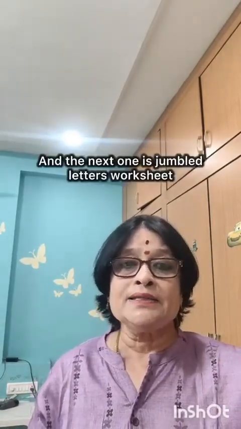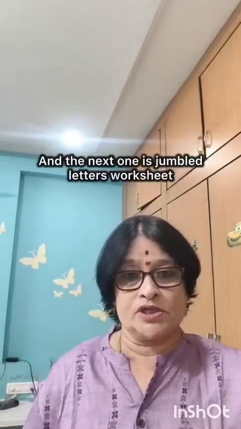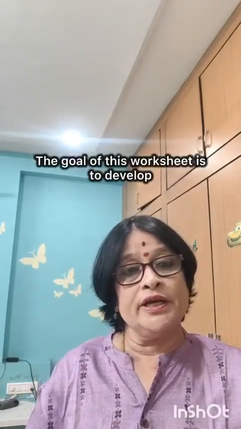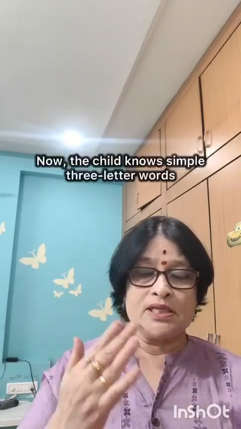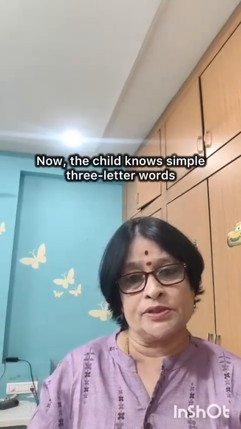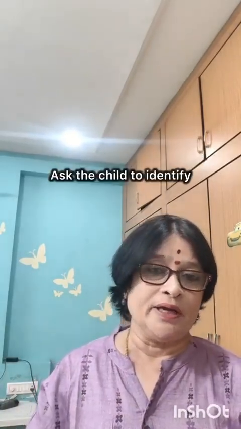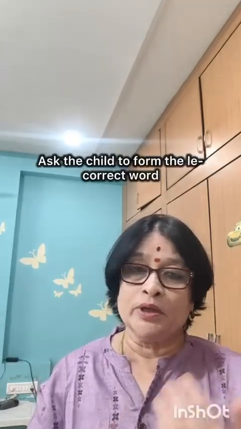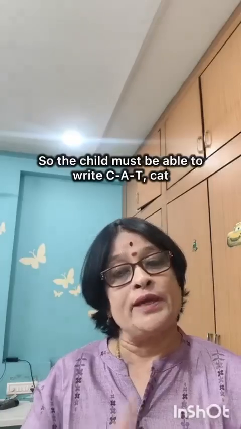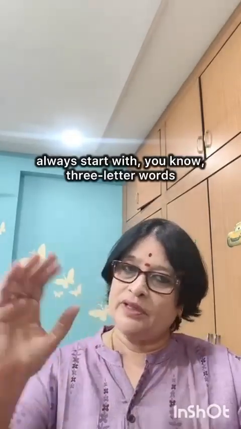And the next one is the jumbled letters worksheet. The goal of this worksheet is to develop the sequencing skills among the children. Now the child knows simple 3-letter words. Ask the child to identify and write the word in a proper form. You give ACT. Ask the child to form the correct word. So the child must be able to write CAT, cat. So as I told you earlier, always start with 3-letter words.